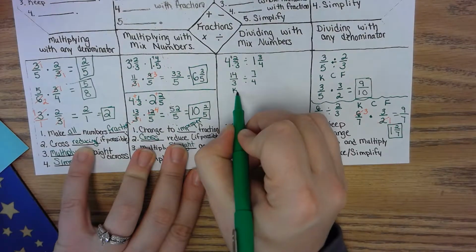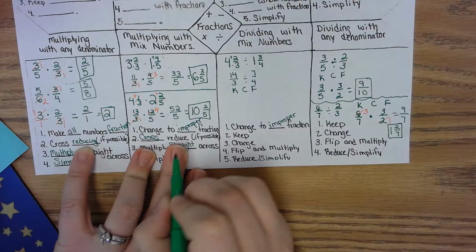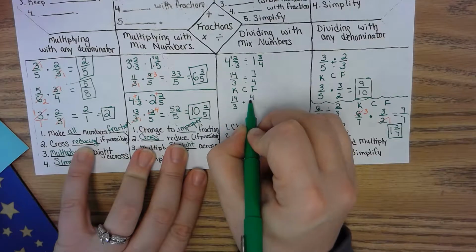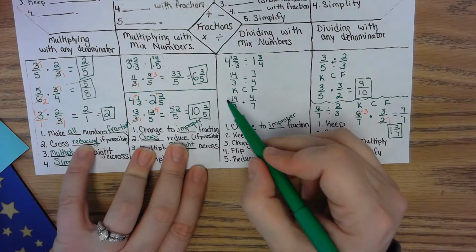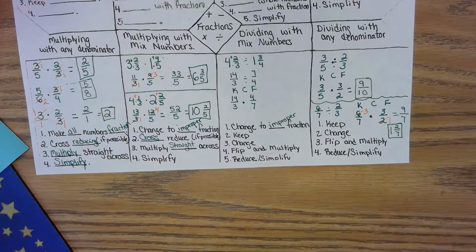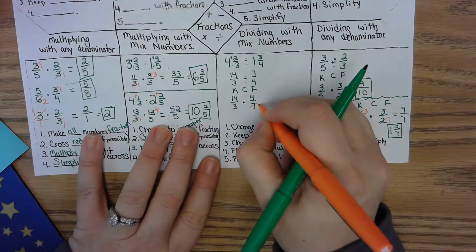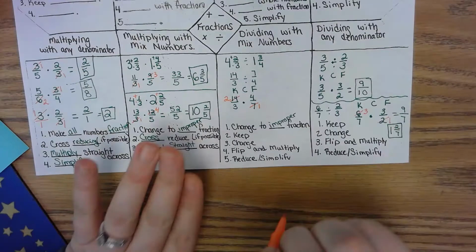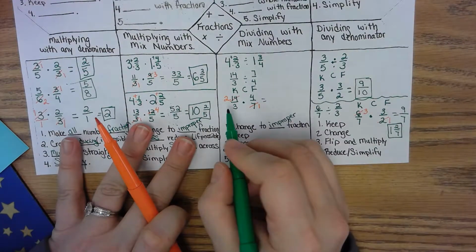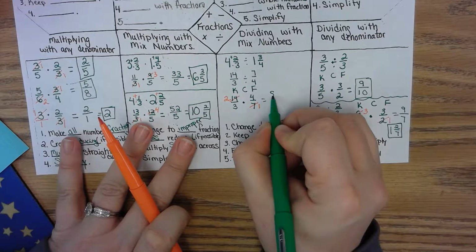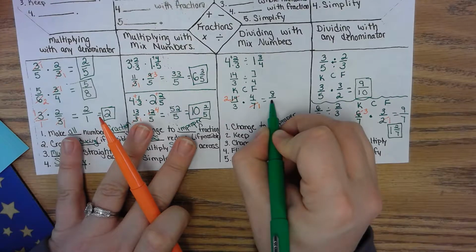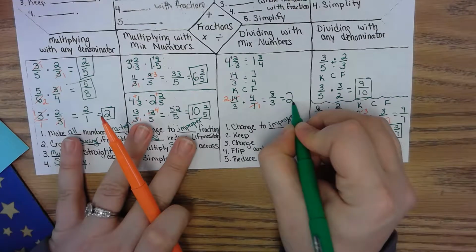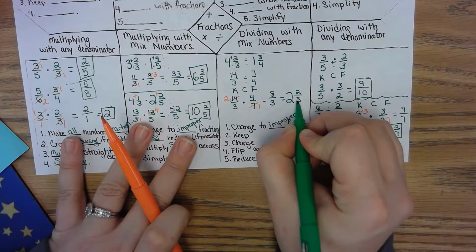Then we're going to follow with keep, change, flip. So 14/3 times 4/7. And this is where I'm going to cross-reduce because 7 can go into 14. And that goes in there twice, and 7 goes into 7 one time. Then I'm going to multiply straight across. 2 times 4 is 8. 3 times 1 is 3. And 3 goes into 8 2 times with a remainder of 2. So we change that to 2 2/3.